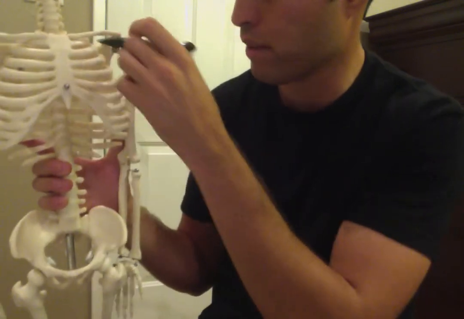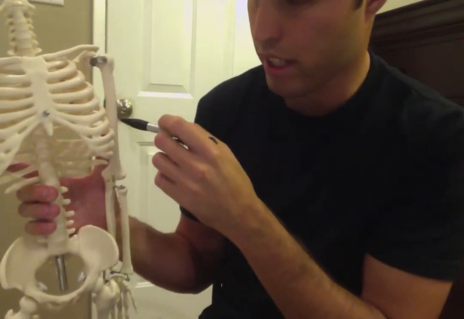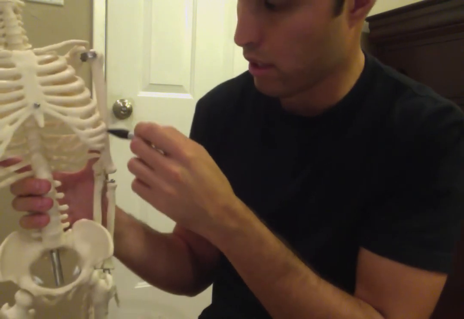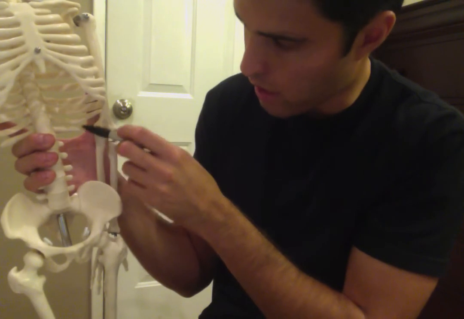For the ribs, you have the true ribs, which are the first 7 going down. Next is the false ribs, and then the floating ribs, which are the ones that are not connected to the sternum.